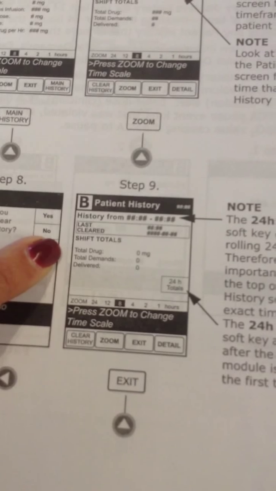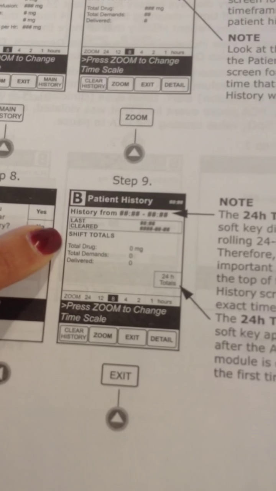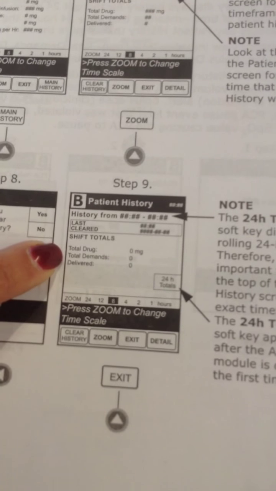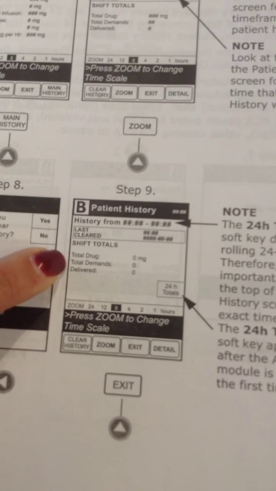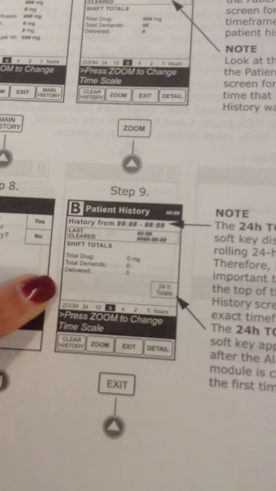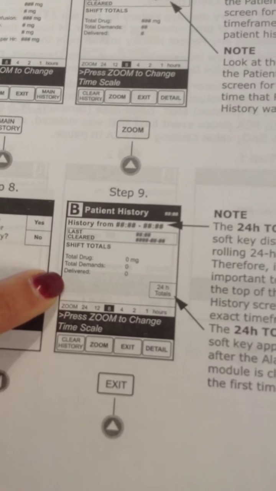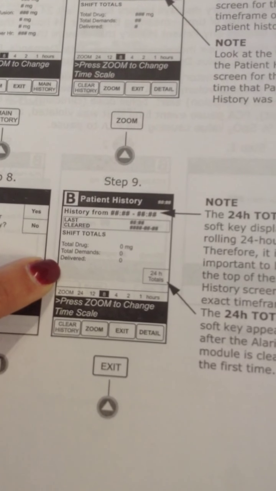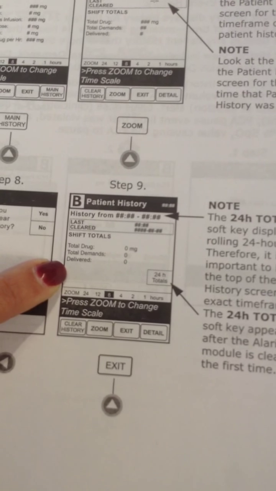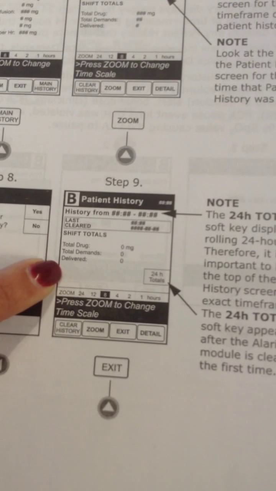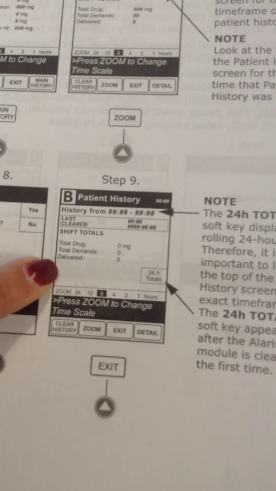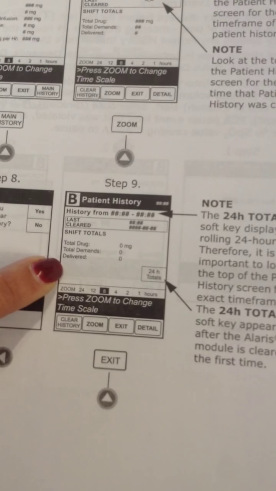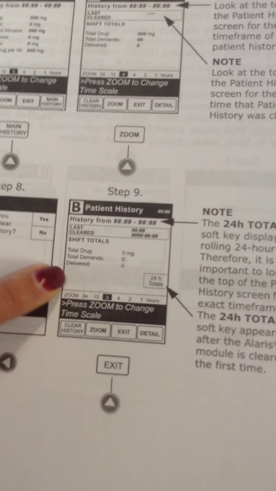At the end of each shift, you'll see the total amount of drug that is administered, total demands, which means how many times the patient has actually pressed the button and received the medication, and delivered, which will tell you how many milligrams the patient has received. This is important in making sure that the proper amount of medication has been administered and the patient is safe and comfortable. This will help the doctor decide if we need to change any of the orders for the patient.